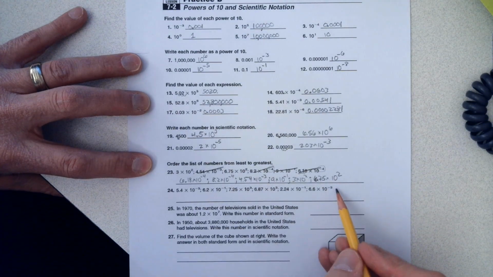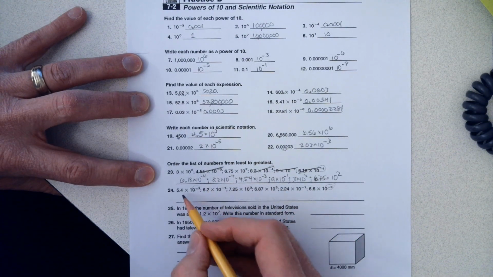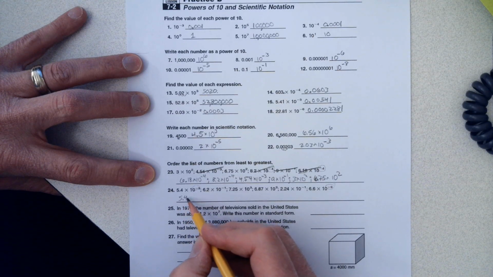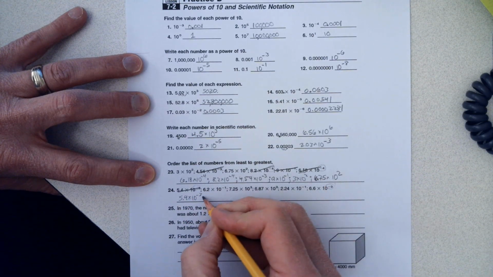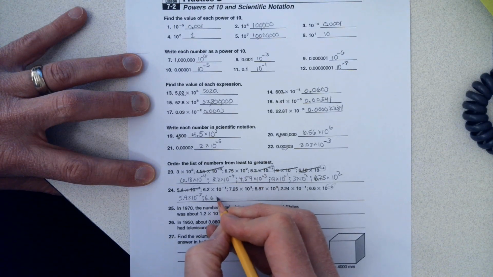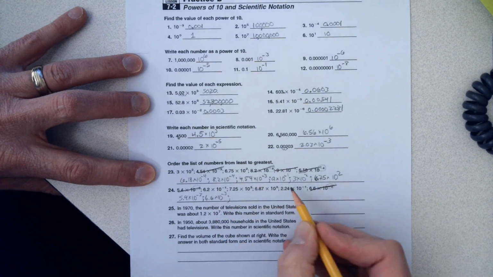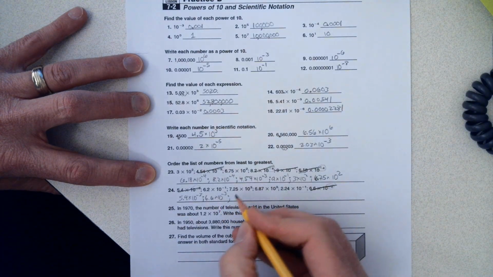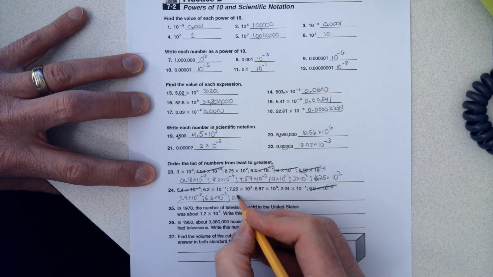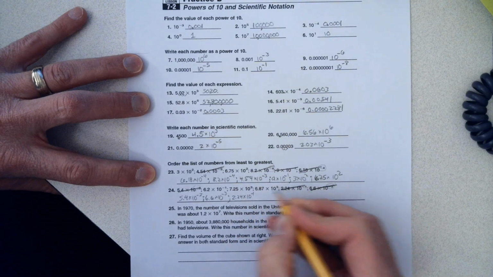Okay, same thing on here. My most negative, I've got a -3 and a -3 there, but 5.4 is smaller, so 5.4 times 10 to the -3. Then the 6.6 times 10 to the -3. I've got two -1s. 2.24 is smaller than 6.2, so 2.24 times 10 to the -1.